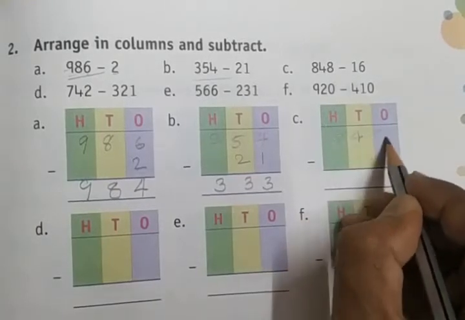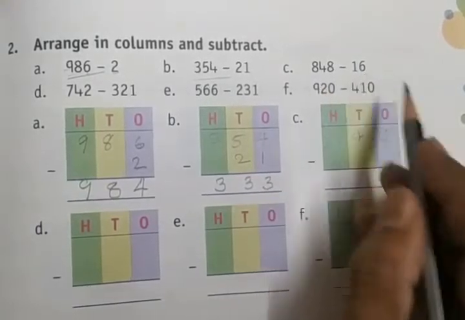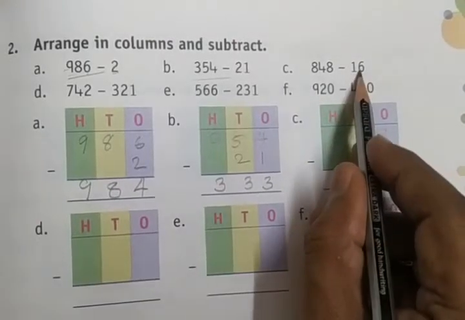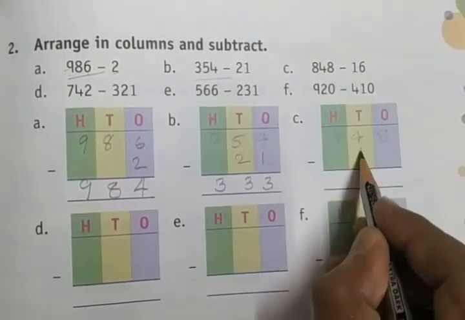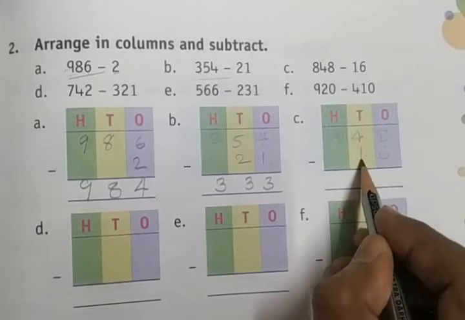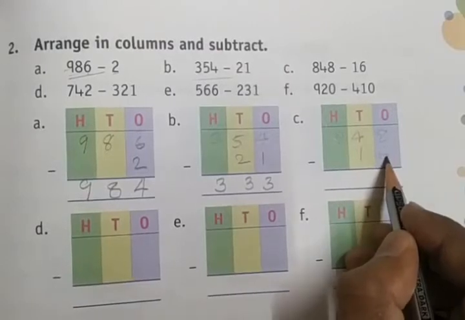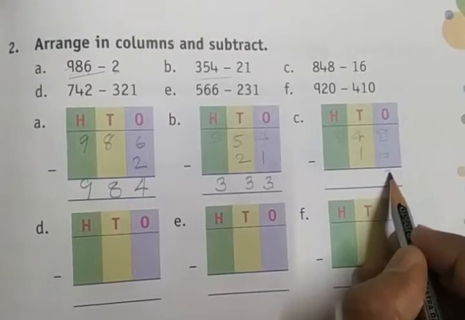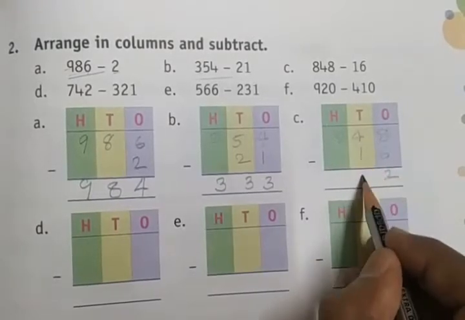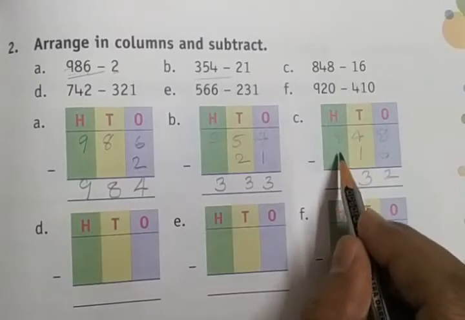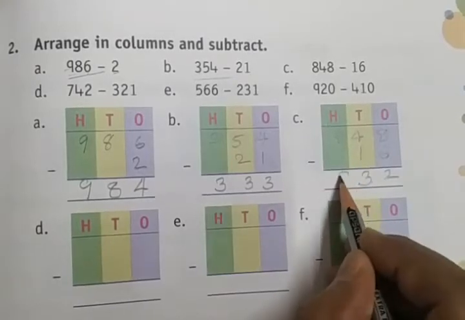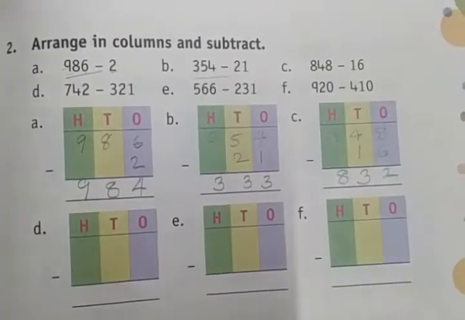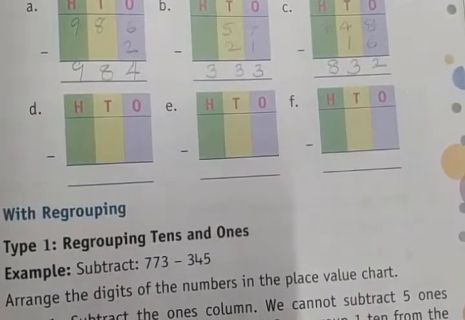848. So here we can find the 16. Units, ones, tens, right? 16 we have to write from this 10 ones, right? 16. 8 minus 6 is 2. 4 minus 1 is 3. Below is 8, no number means we have to write it as it is. Okay, this is how we need to solve this.